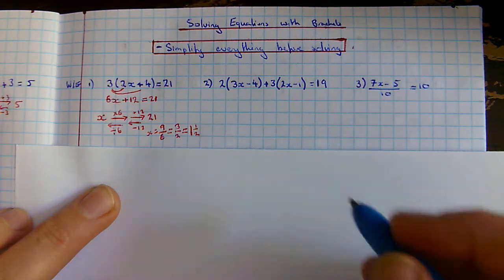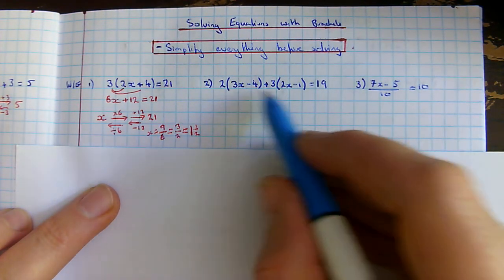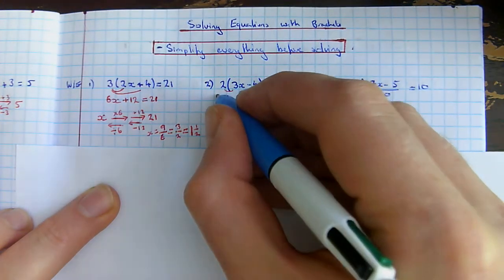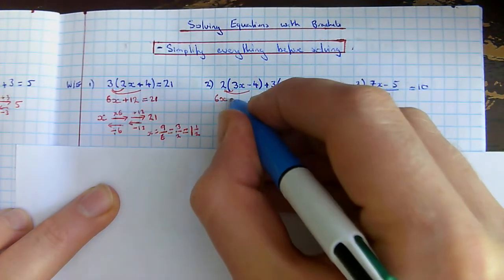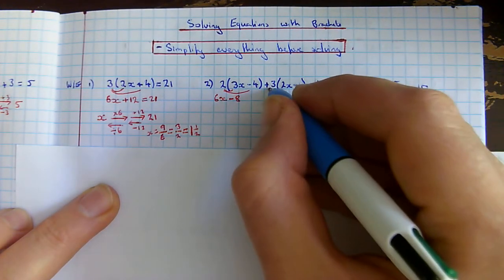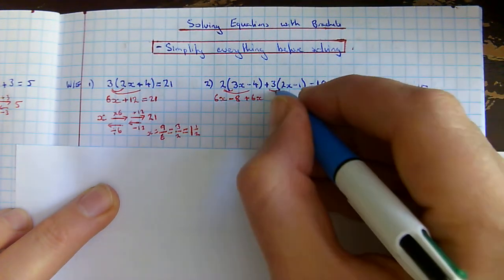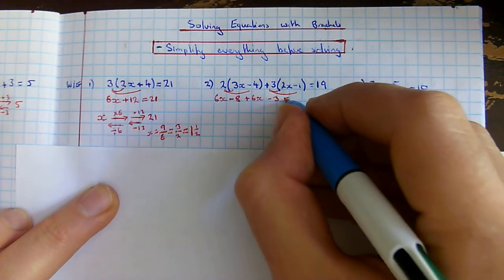Okay, let's look at the second example. So here we're going to have to do a little bit more work because this is a multiplying out and simplifying before we can do anything else. So I've got 2 times 3x, 6x, 2 times 4, so take away 8, 3 times 2x plus 6x, 3 times 1, take away 3, equals 19.